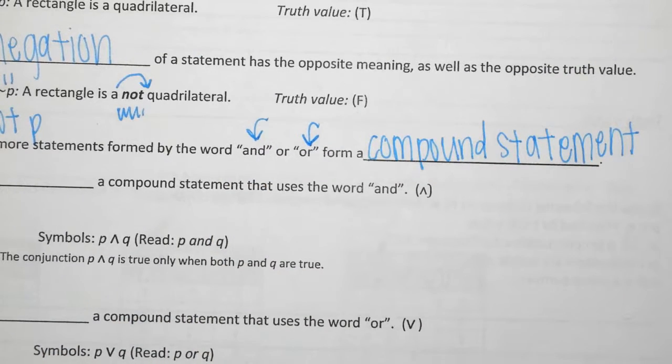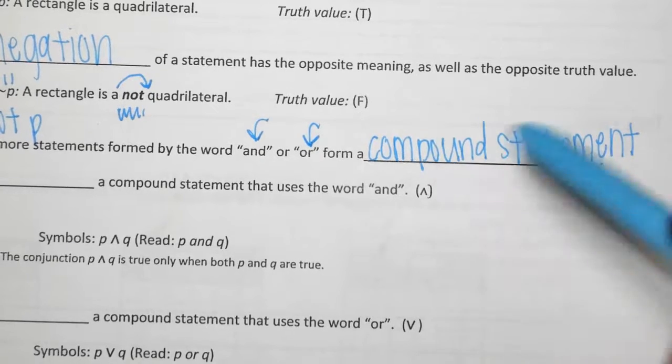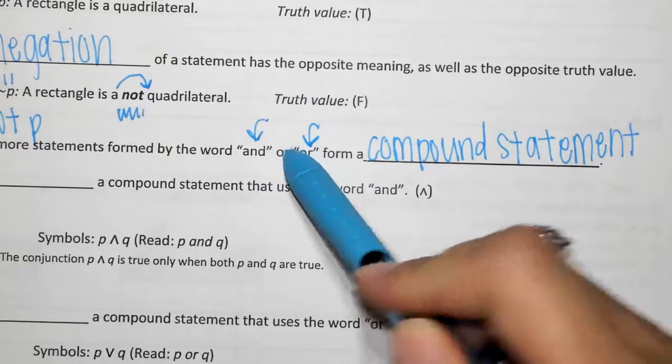Melody is wearing a pinkish shirt, and Ashanti is wearing a black shirt. That's a compound. It's two statements combined with what word? And or or. That time I used and. So it's a compound statement that uses and or or.